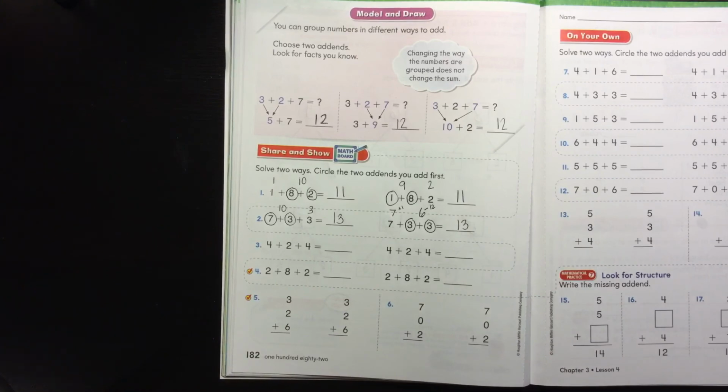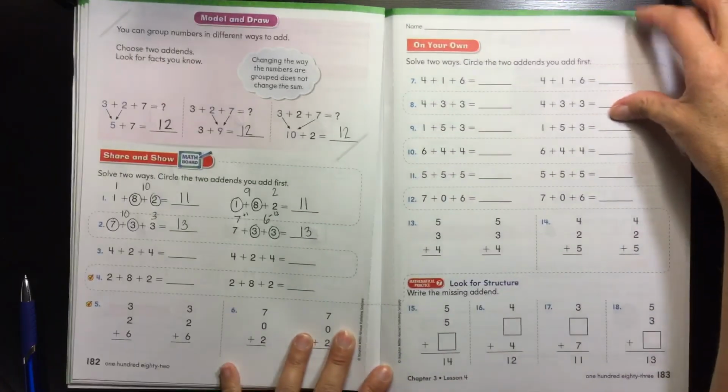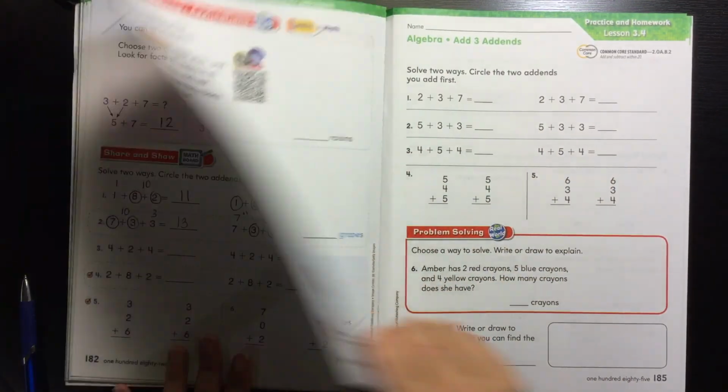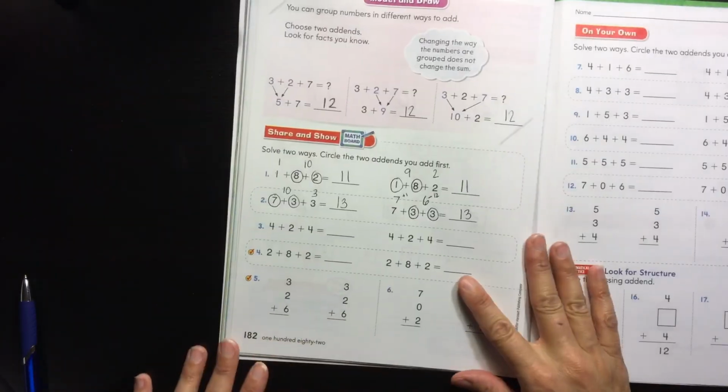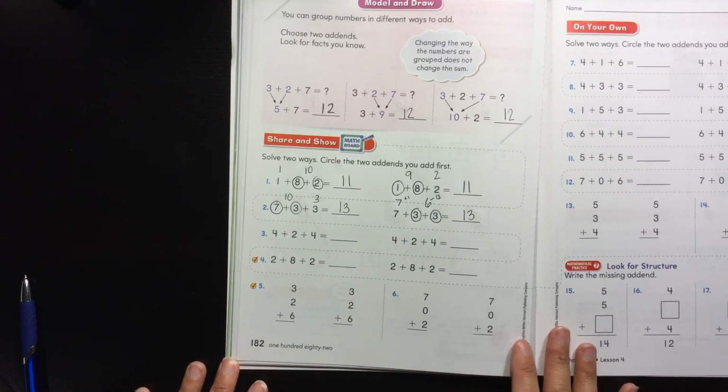All right, I would like for you to finish this page and do the following 2 pages. After you finish those pages, you may quietly go to your yellow enrichment folder or your workstations.